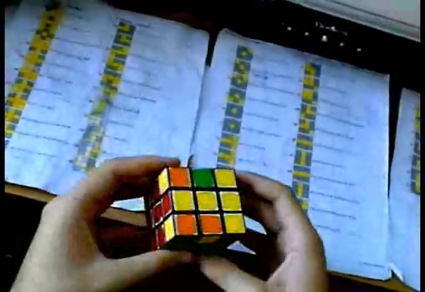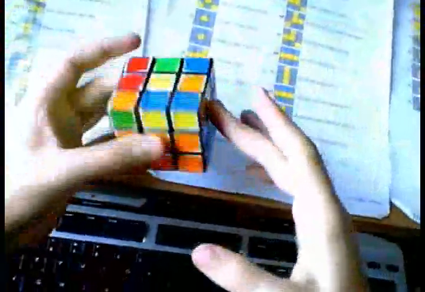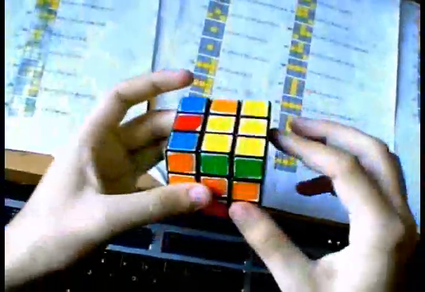Okay, so here, 2 bars up here. You do FRURU, the T orientation, and again the T orientation, and that solves it. One more case like this is this one. It's number 16. Solve it like this, FRURU, and you transform it into the P pattern, and it's solved.